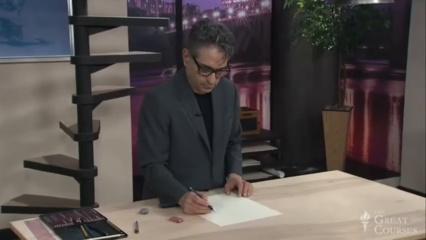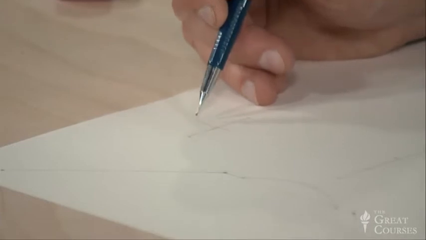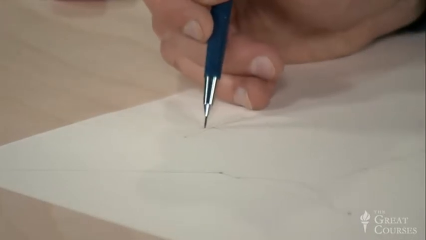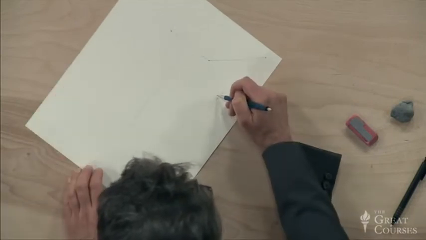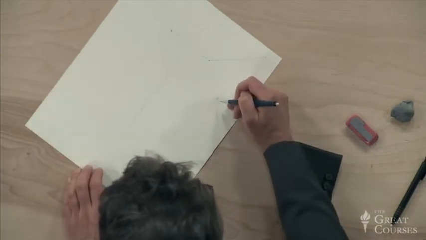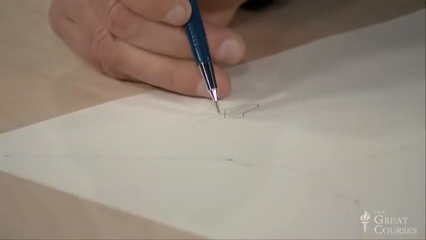So here's another exercise. Give yourself a vertical, then cross it with a horizontal, and then draw the 45s through the center. All this is great aiming practice. And then try and take an even curve around the whole thing.